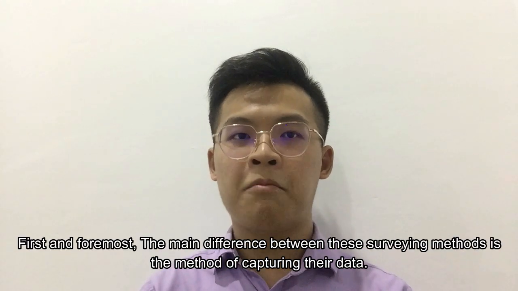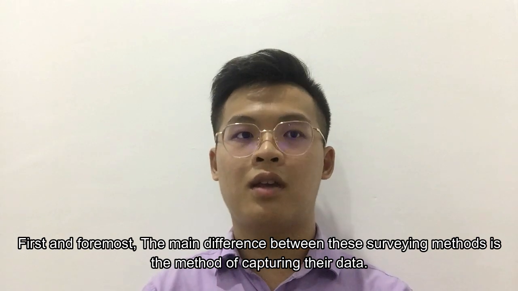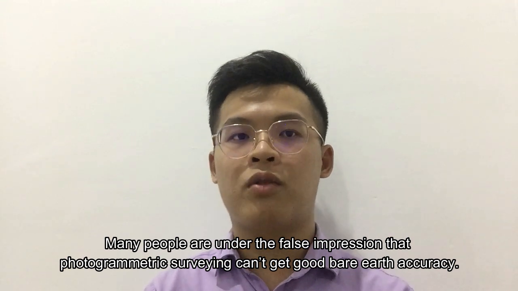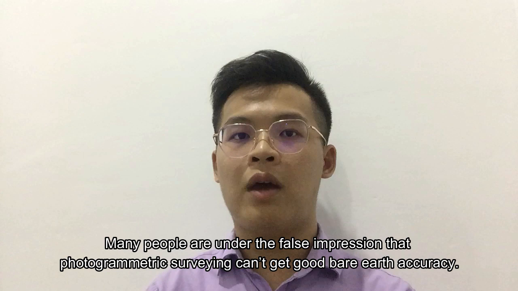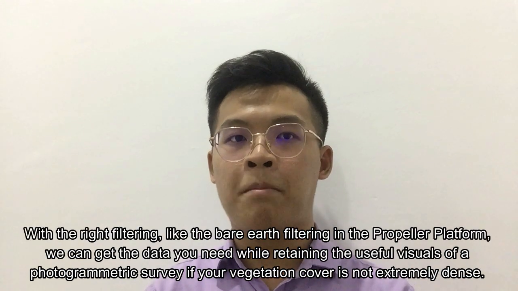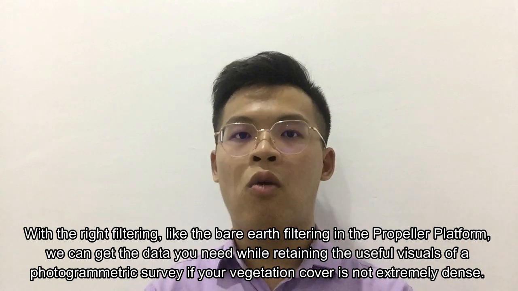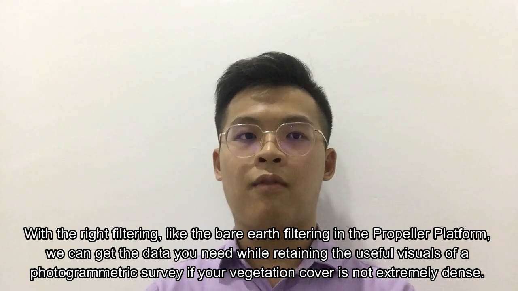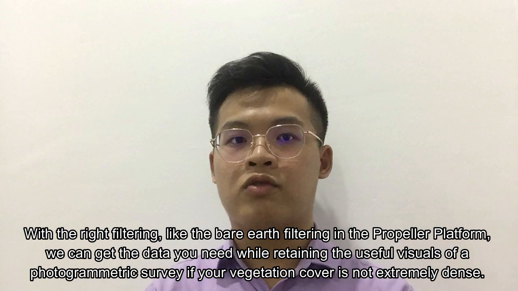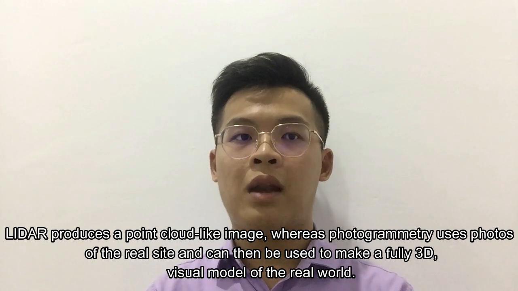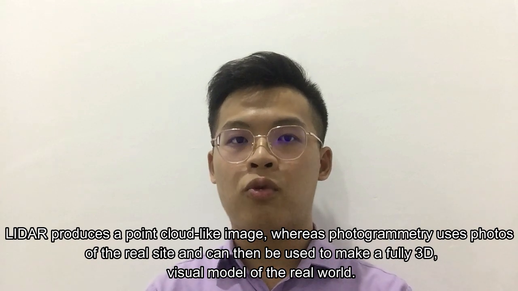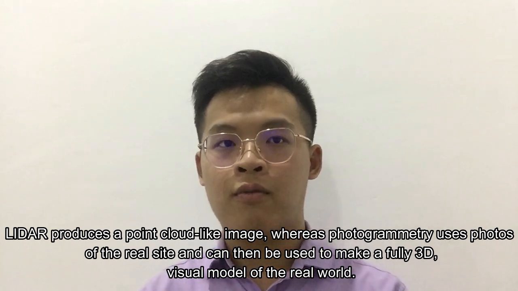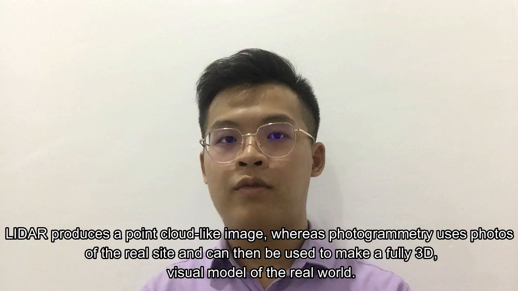First and foremost, the main difference between these surveying methods is the method of capturing their data. Many people are under a false impression that photogrammetry surveying can't get good bare earth accuracy. With light filtering, like the bare earth filtering in the Propeller platform, we can get the data we need while retaining the useful visual of a photogrammetric survey if your vegetation cover is not extremely dense. LiDAR produces a point cloud-like image, whereas the photogrammetry uses photos of the real site and can then be used to make a fully 3D visual model of the real world.